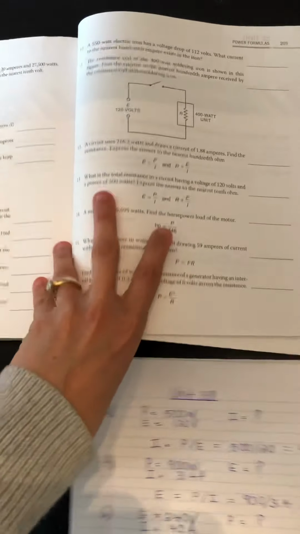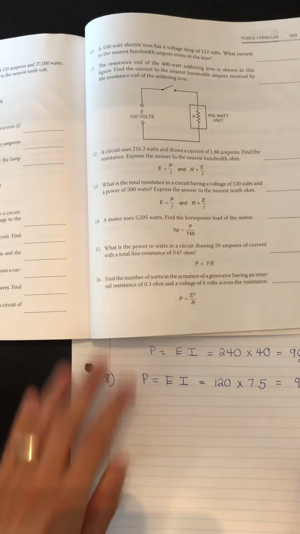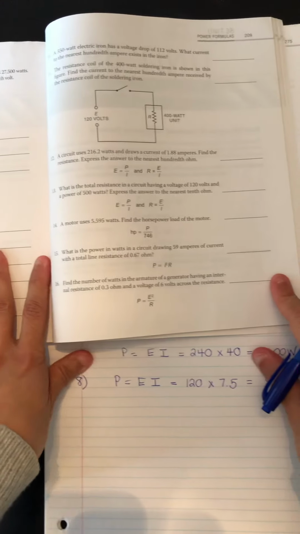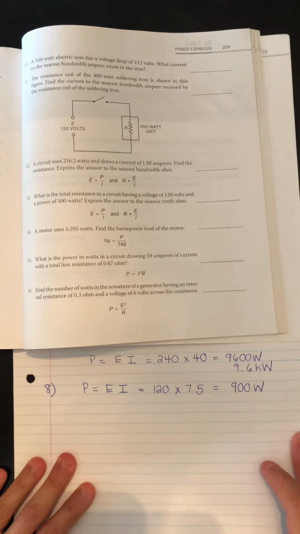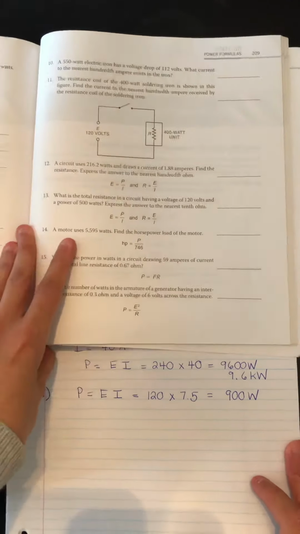I'm going to move our textbook so we can see the next problems. All right, and I'll tuck this up here. So move over a bit this way too. Okay, let's go on and look at problem 10.